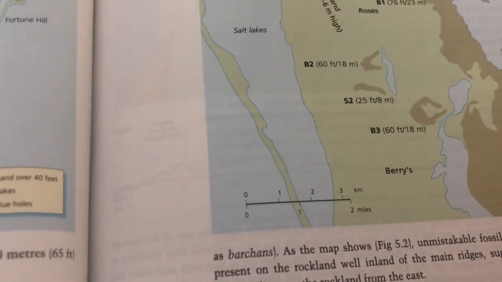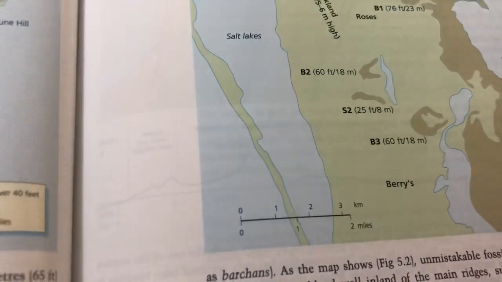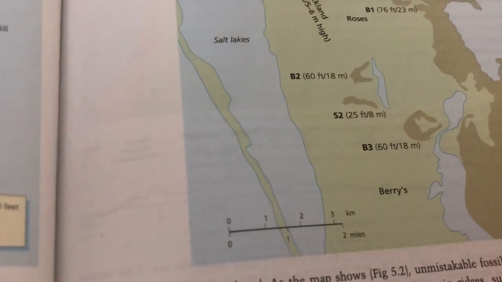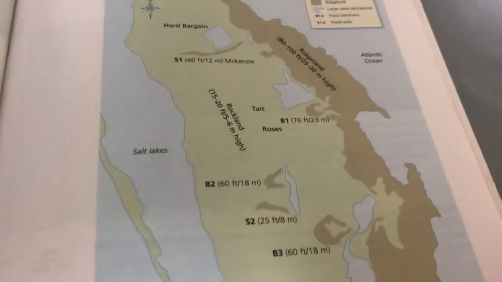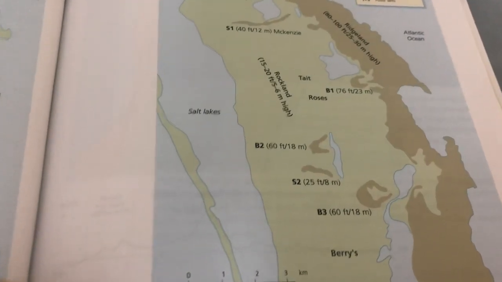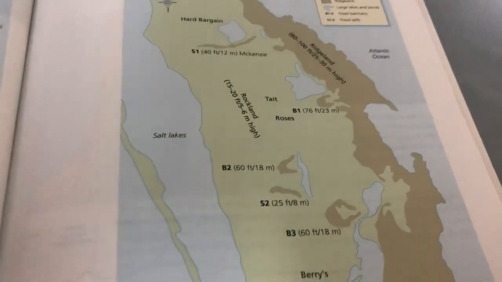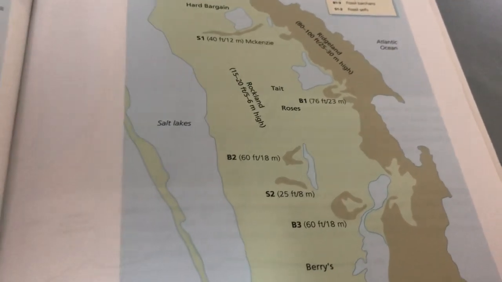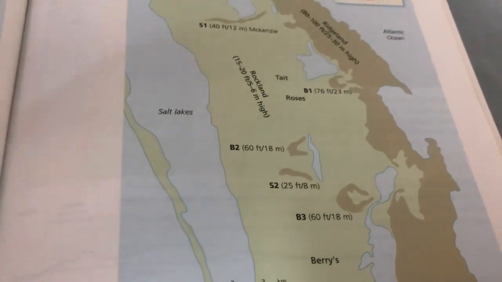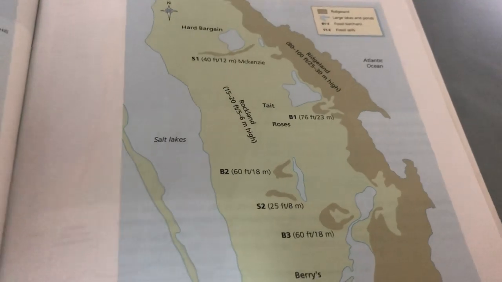Overall, these sand dunes have layered up and created a hard, solid rock, and we talked about all those processes last lesson. Now, this large one along here is often found by the beach. This is because the sand dunes have built up over time, and sand dunes are often formed at the beach. That's why we get these ridgelands that are close to the beach.